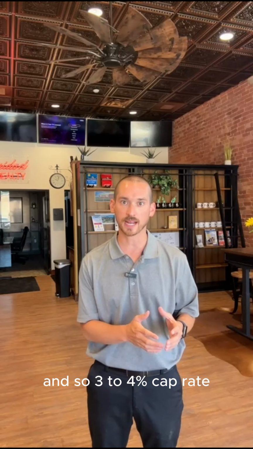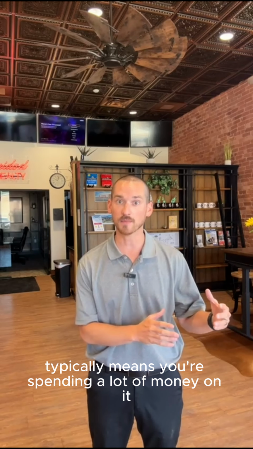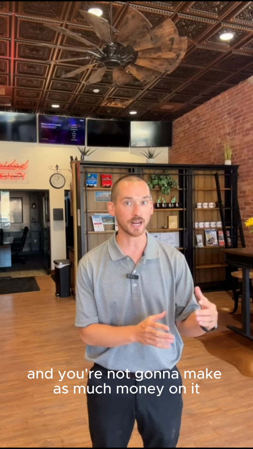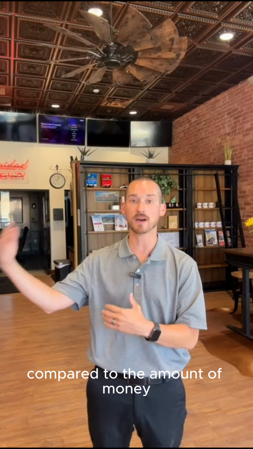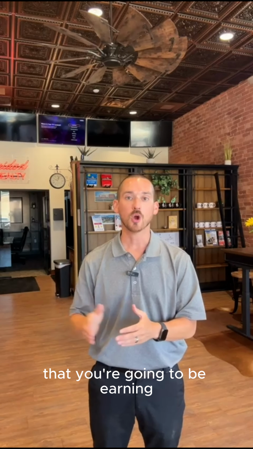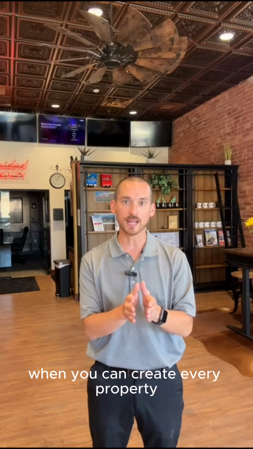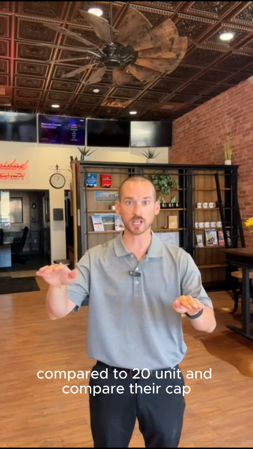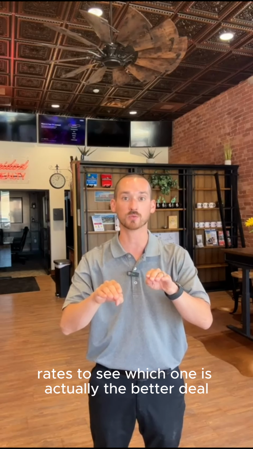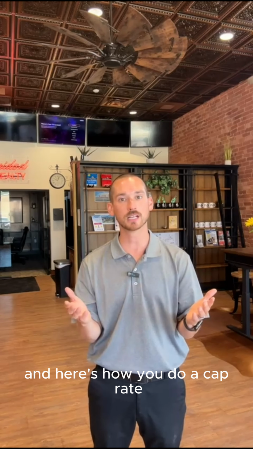A 3 to 4% cap rate typically means you're spending a lot of money on it and you're not going to make as much money on it, compared to a 20% cap rate, which means it's not very expensive compared to the amount of money you're going to be earning. When you can create every property and put it with the cap rate, you can then take a duplex compared to a 20-unit and compare their cap rates to see which one is actually the better deal. And here's how you do a cap rate.